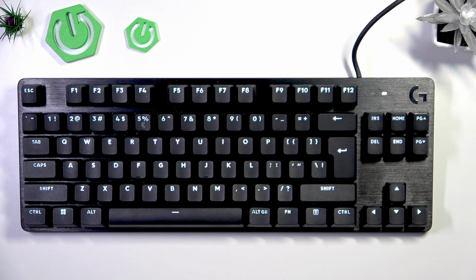Hello, in this video I'm going to show you all media function keys on Logitech G413 TKL SE.